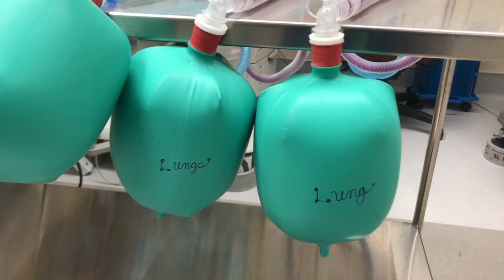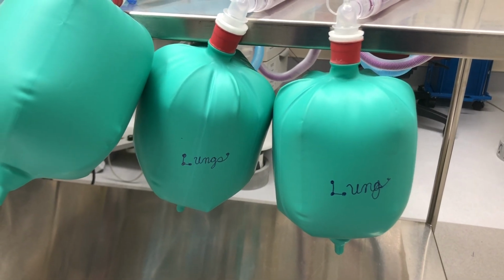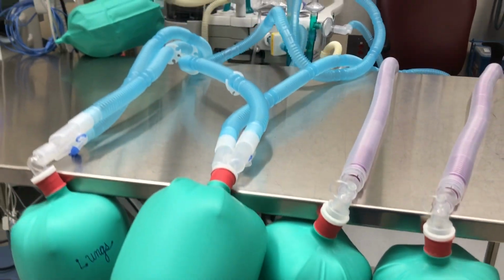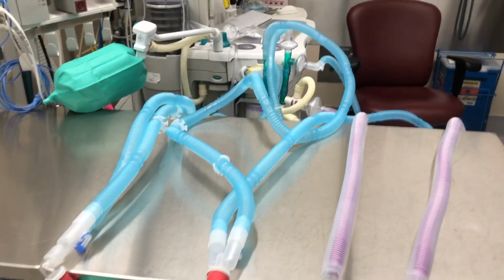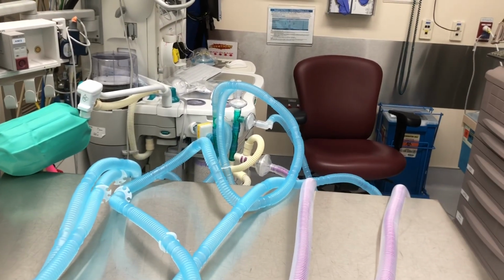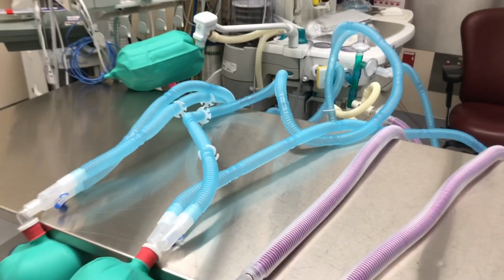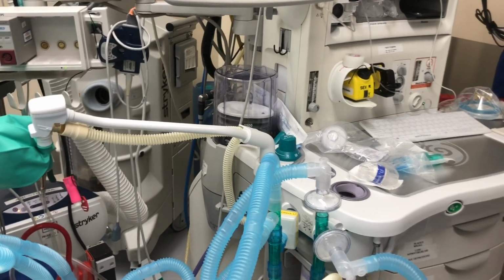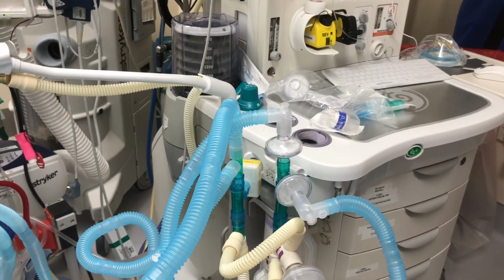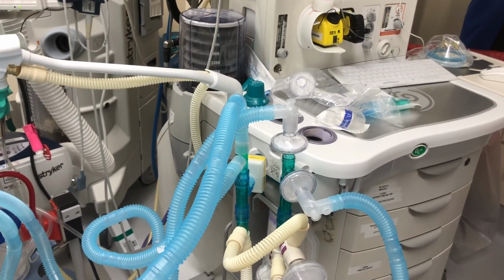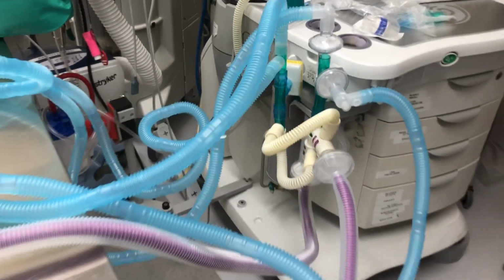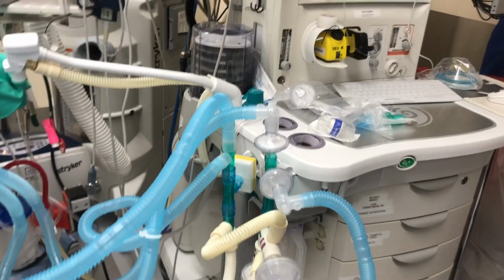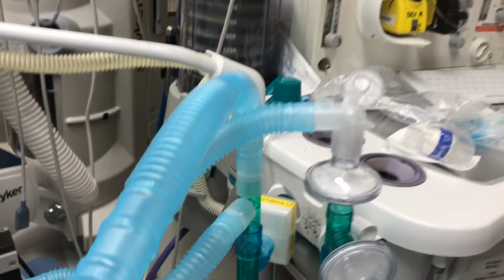I practice anesthesia in Northern California, and with this recent COVID scare, I've been tasked with creating a manifold system to ventilate more than one patient. I've got two different types of circuits on here. One is a standard circuit from our respiratory department, that's the blue circuit, and one is our anesthesia circuit. And I just wanted to demonstrate that they're both functioning. It was really quite easy to build.